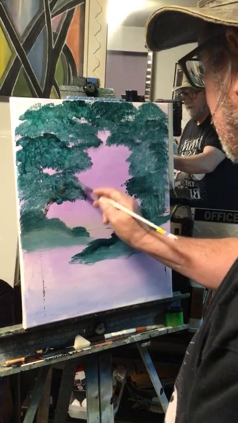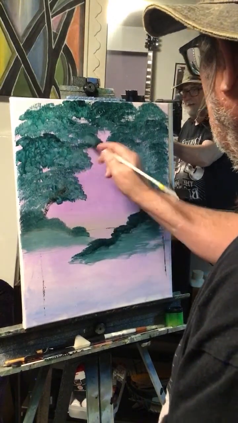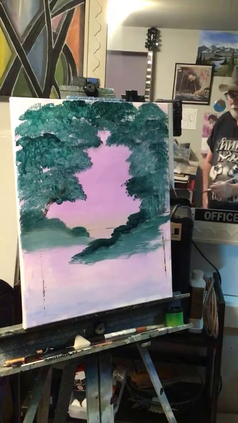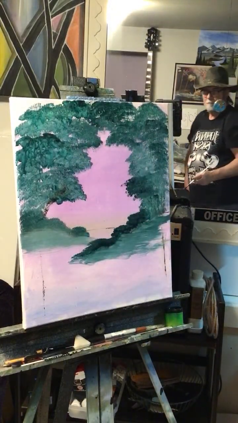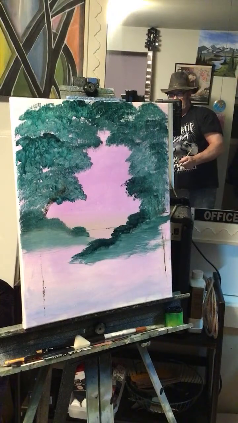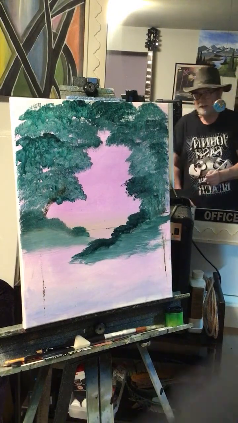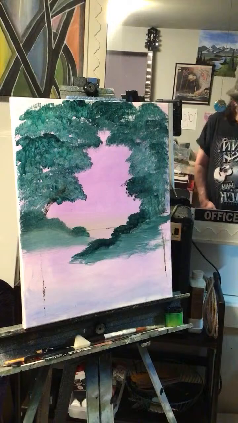Trying something different today. I'm always trying something different. See how that's looking so far. Wow, a lot of green. Lots of green.